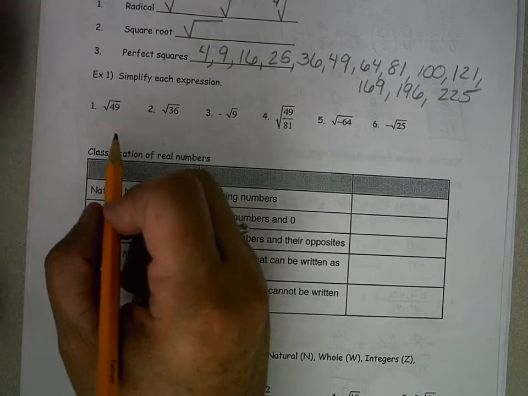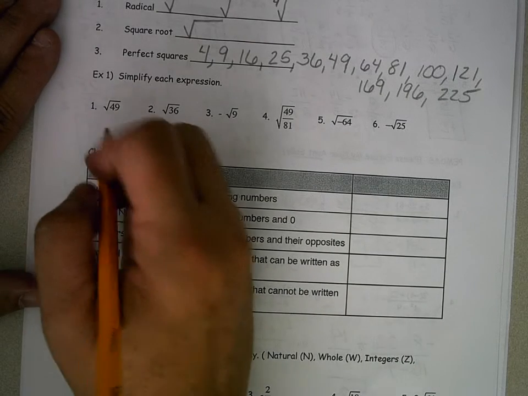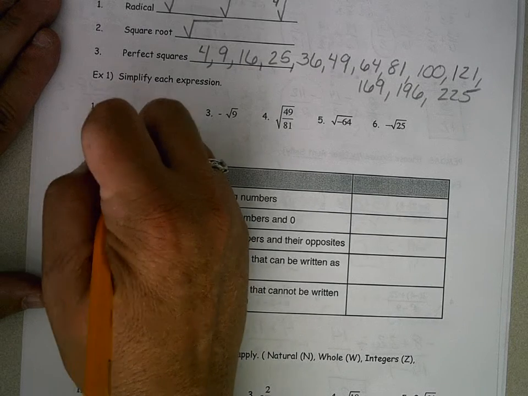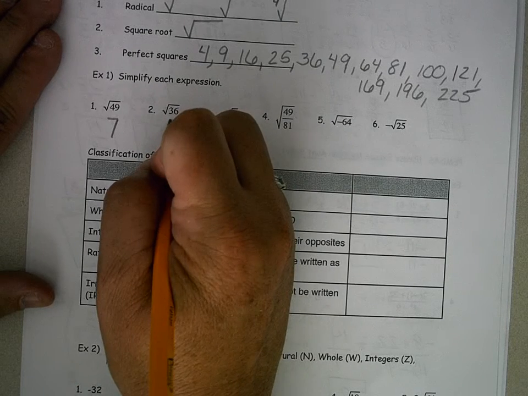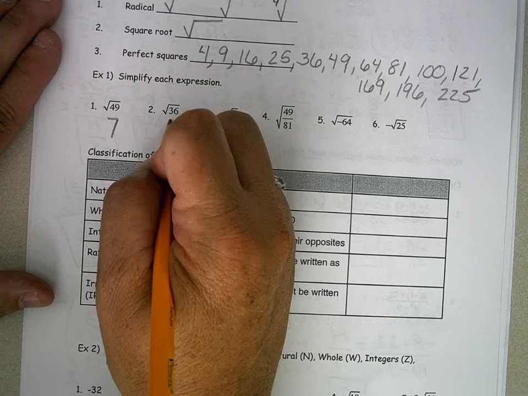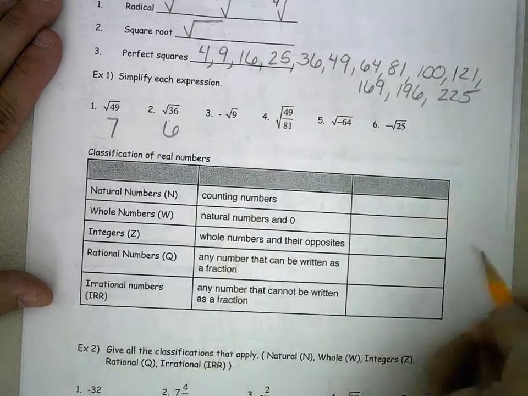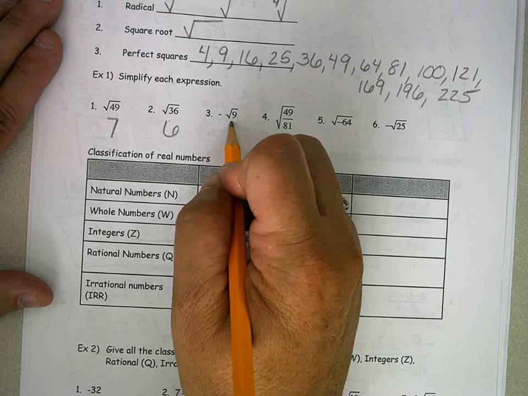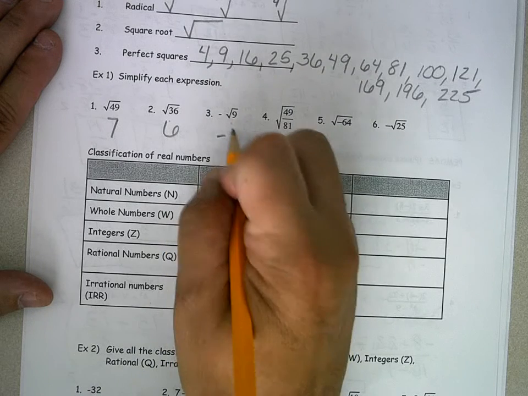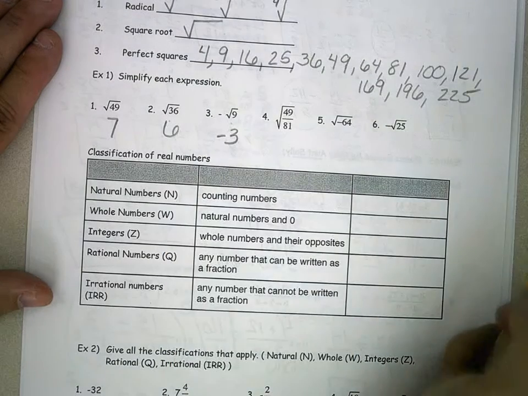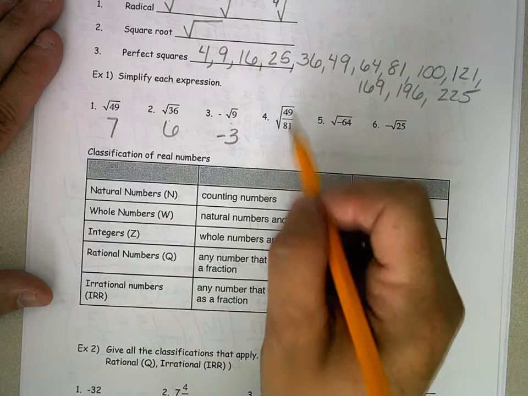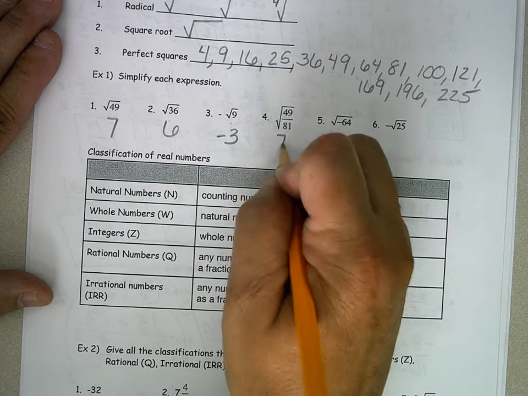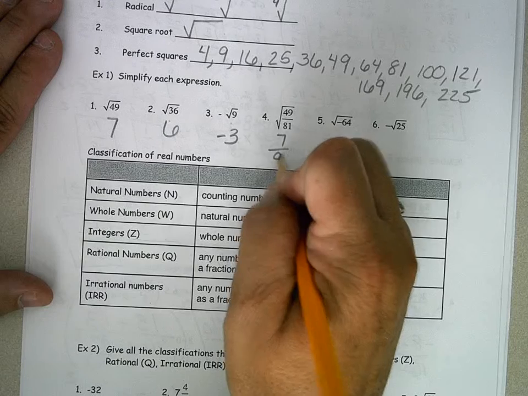Square root of 49 is saying what number times itself equals 49, and that will be 7. Square root of 36, what number times itself equals 36, will be 6. Square root of 9 is 3, and then you have to put the negative in front of it. Number 4, we just break this up into parts. Square root of 49 is 7. Square root of 81 is 9.